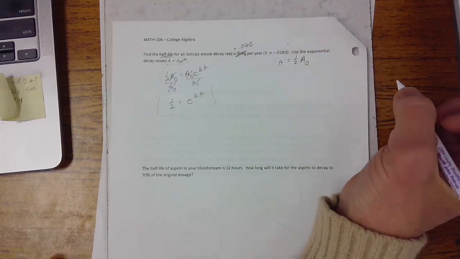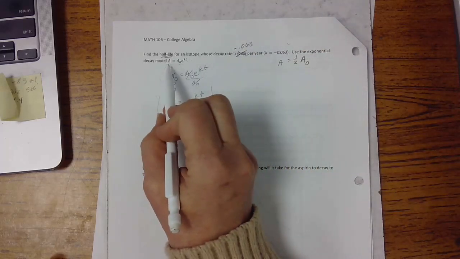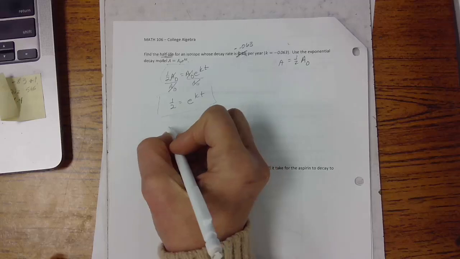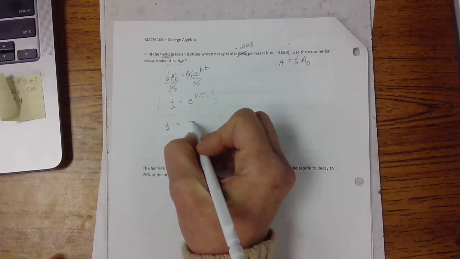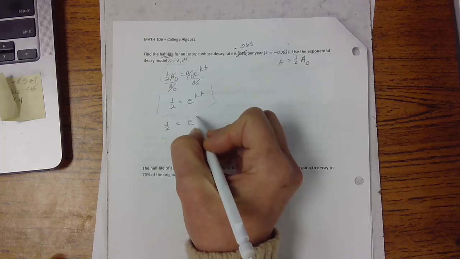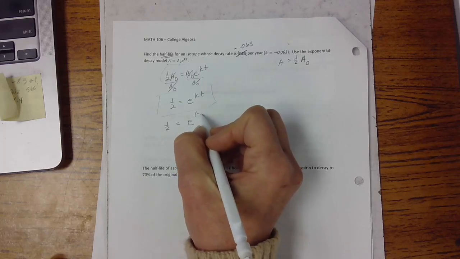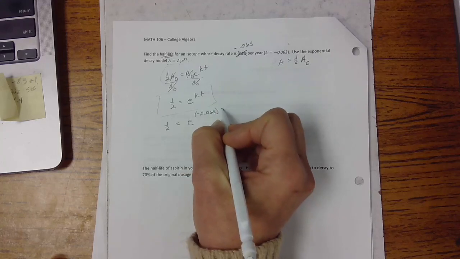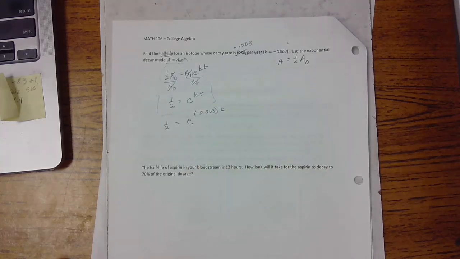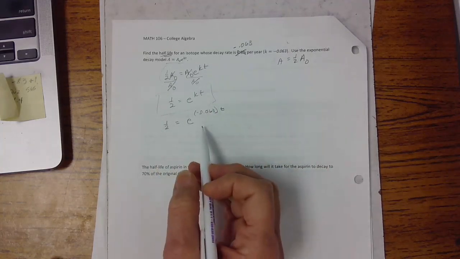Then use the exponential decay model. So we're going to have 1/2 is equal to e to the negative 0.063 times my time.